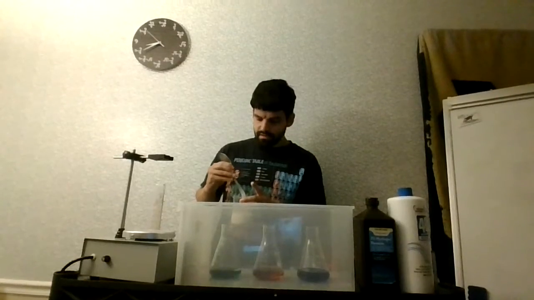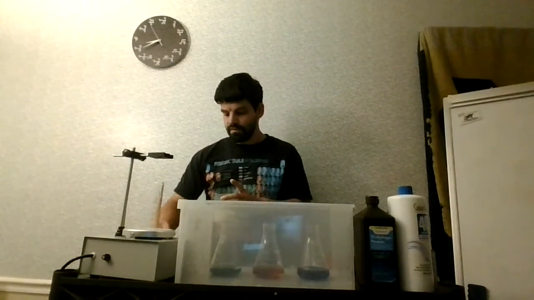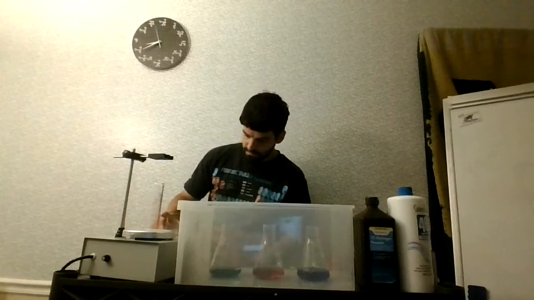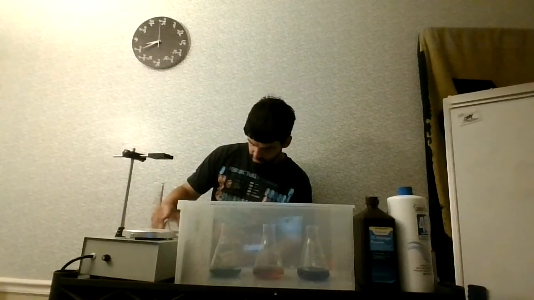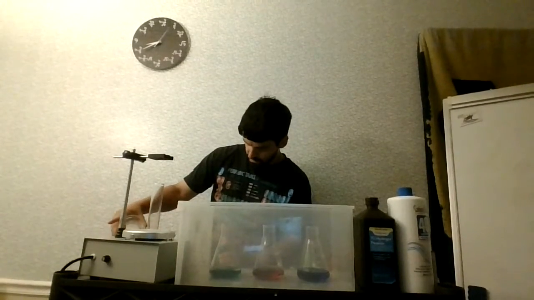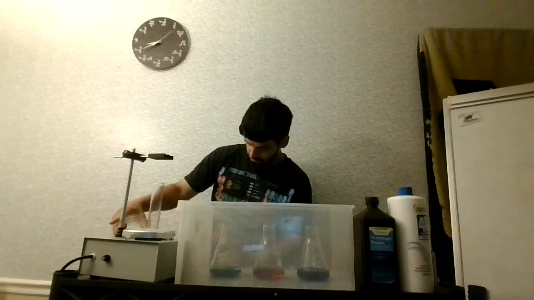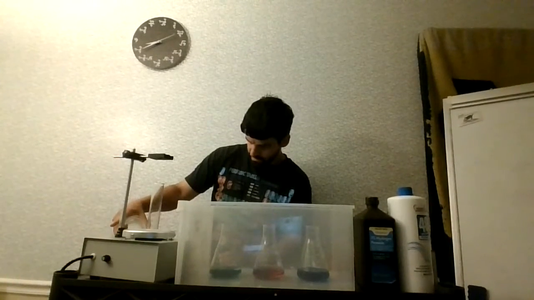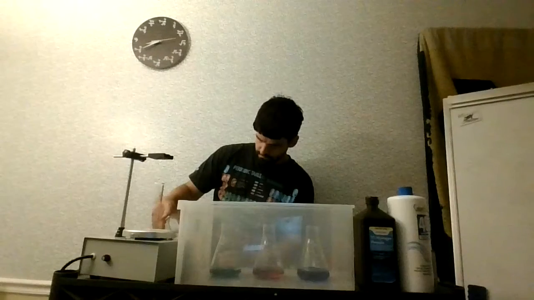Good. It does have a putty-like consistency, but I'm not going to use the entire thing. So what I'm going to do is add 20 mils to this one, add 20 mils to this one. We can probably go to 30 and we should be good. And as we continue to talk about this experiment, we're going to notice that the addition of a catalyst is only beneficial to a particular point. So we'll keep going with that.